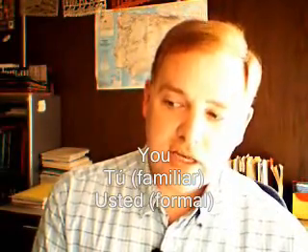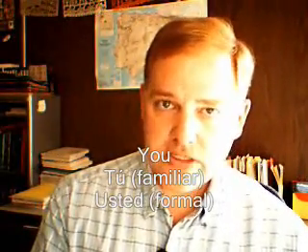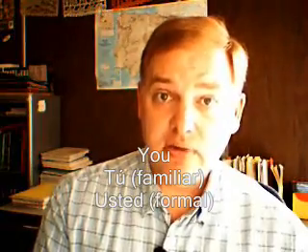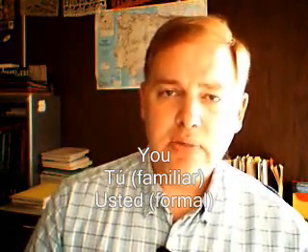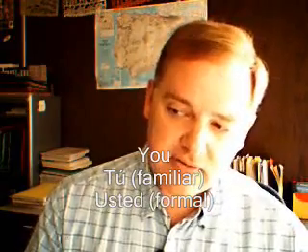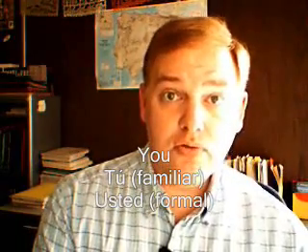Or you can also use another subject pronoun, which is usted. Usted also means you, but it's more formal. You would use it with people you don't know well, people that are older than you, in positions of authority, etc. So you have tú for you, and also usted. Tú being the informal, familiar, and usted being the formal, okay?